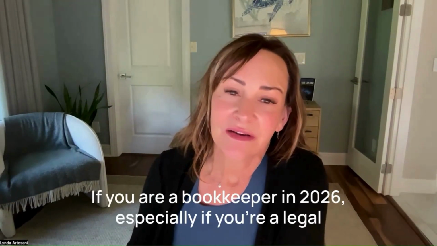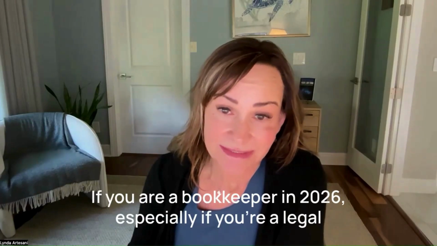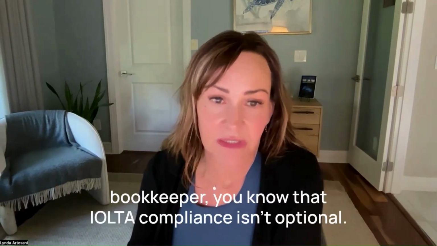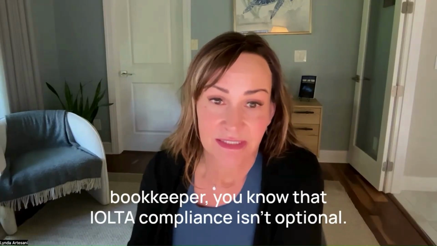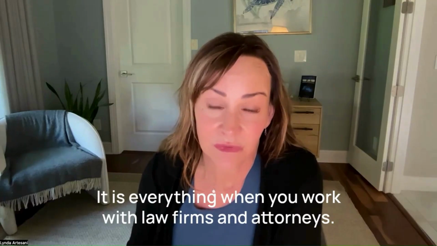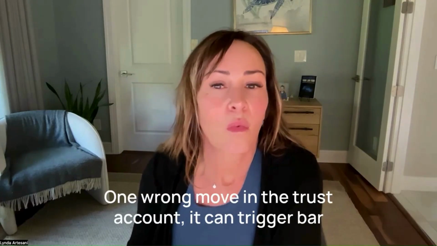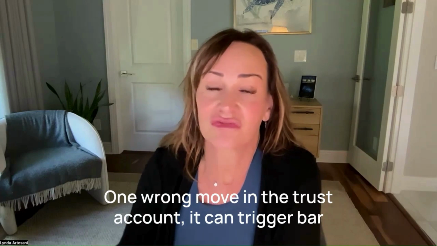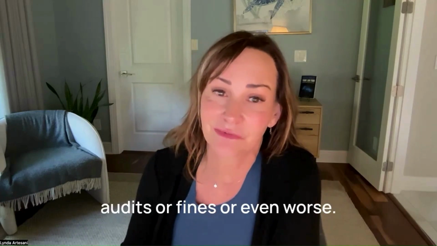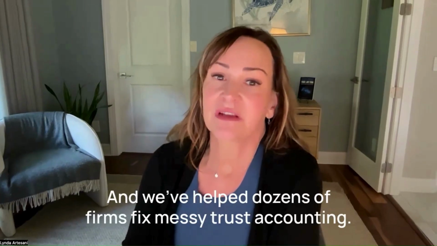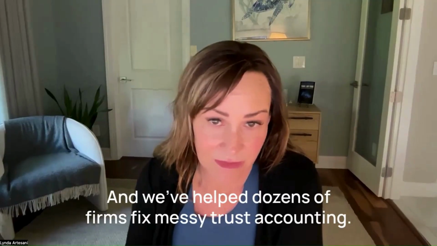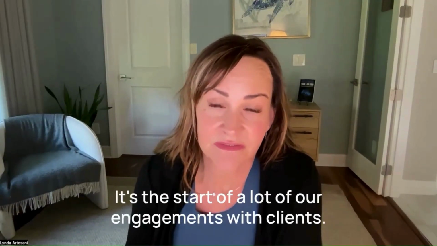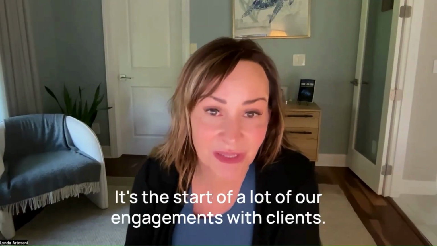If you are a bookkeeper in 2026, especially if you're a legal bookkeeper, you know that IOLTA compliance isn't optional. It is everything when you work with law firms and attorneys. One wrong move in the trust account can trigger bar audits or fines or even worse. And we've helped dozens of firms fix messy trust accounting. And that's just one of the things that we do. It's the start of a lot of our engagements with clients.